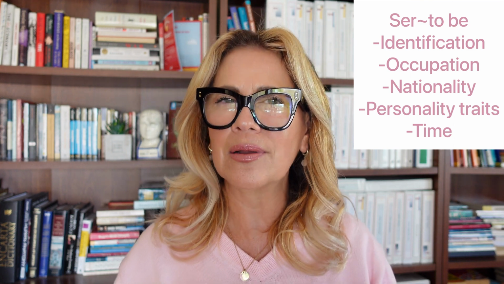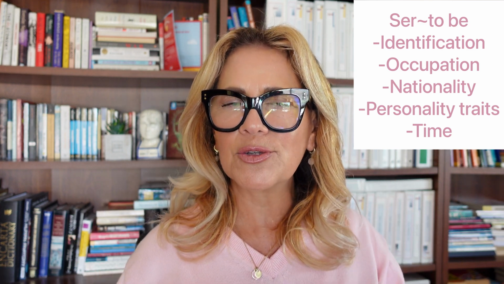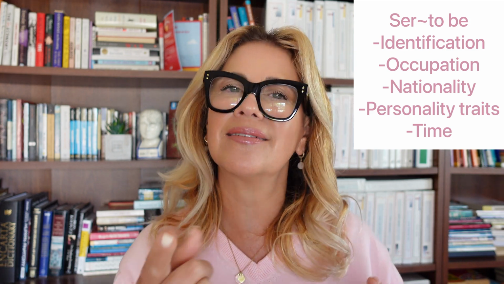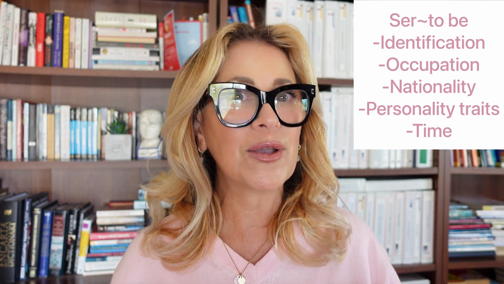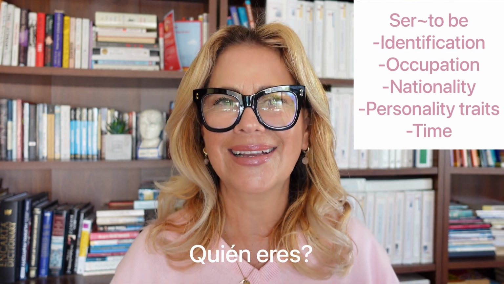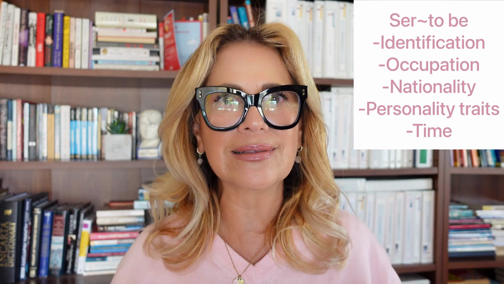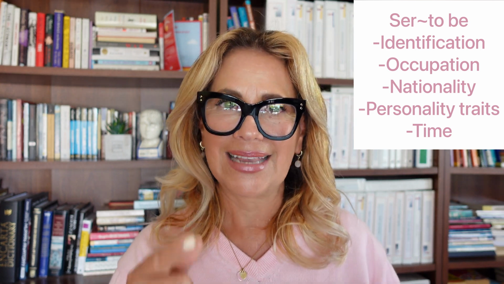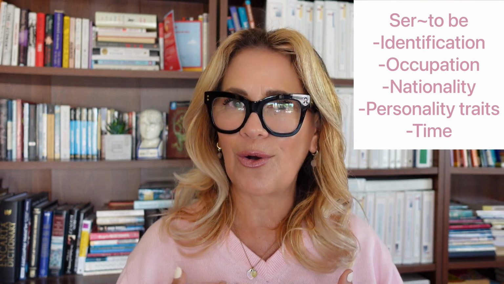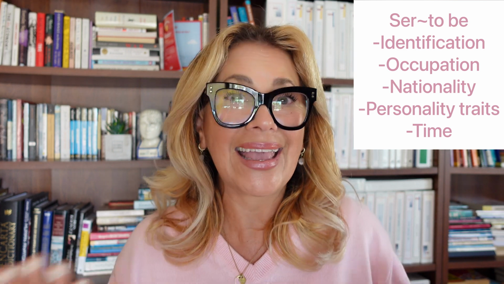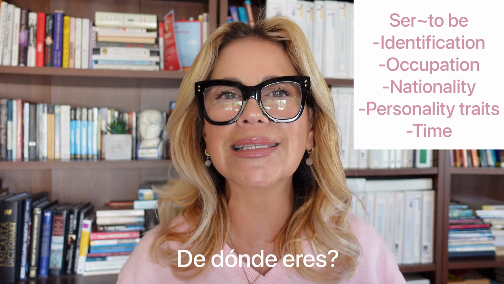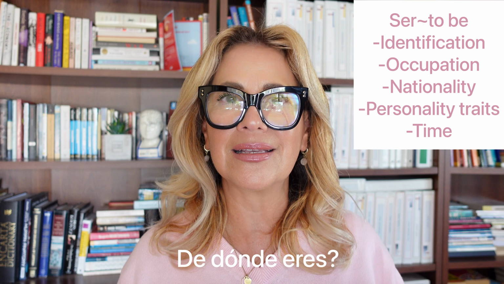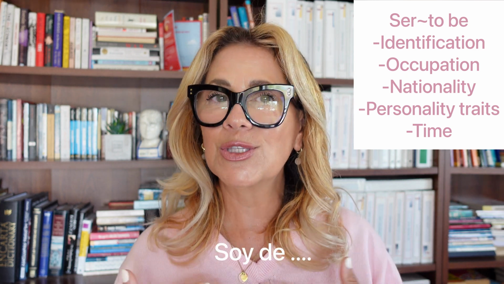Ser is more, let's put it, permanent, it's more used for ID. Show me your ID. You use ser. Tell me who you are. You use ser. Tell me, describe yourself. You use ser. Tell me what your profession is. Soy maestra. ¿Y tú? ¿Qué eres? You use ser. Nacionalidad. You use ser. ¿De dónde eres? Where are you from? Soy de Colombia. ¿Y tú? ¿De dónde eres?